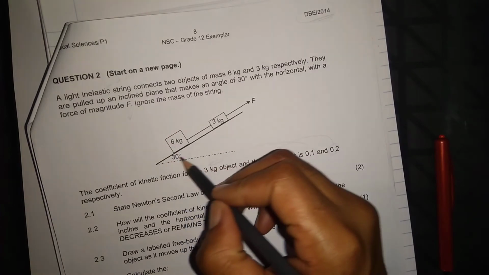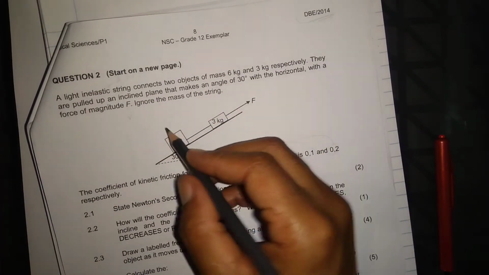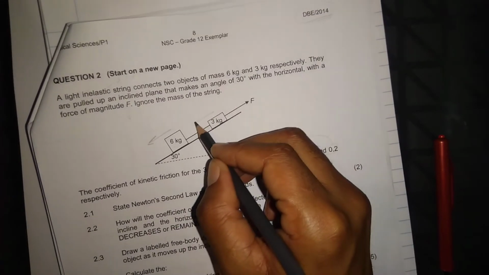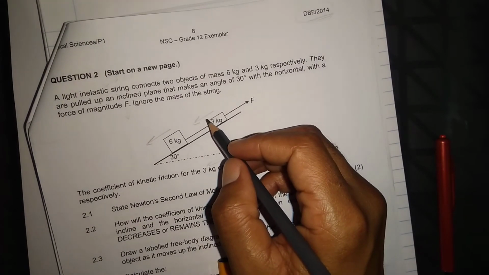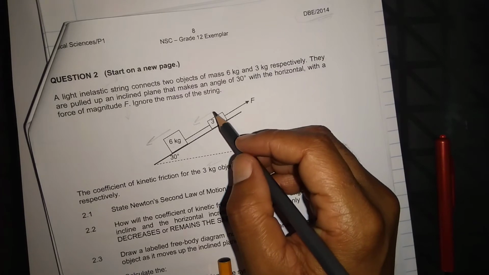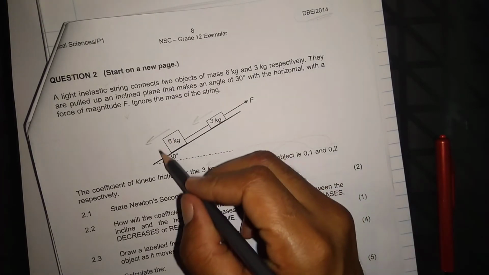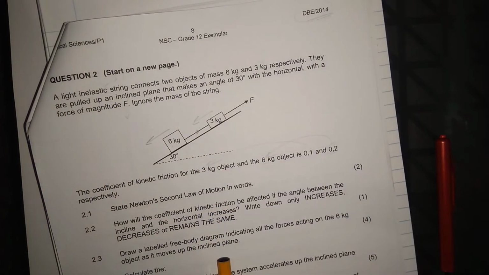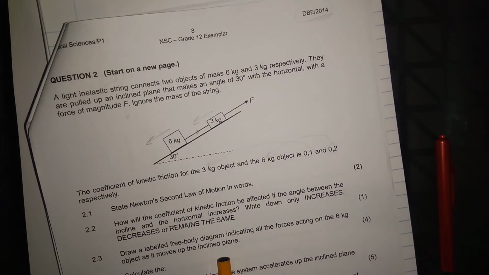Remember, I'm considering the whole system. The 6 kg block experiences a frictional force, as well as the 3 kg block, right? Now, considering the whole system, the tension forces cancel each other out.